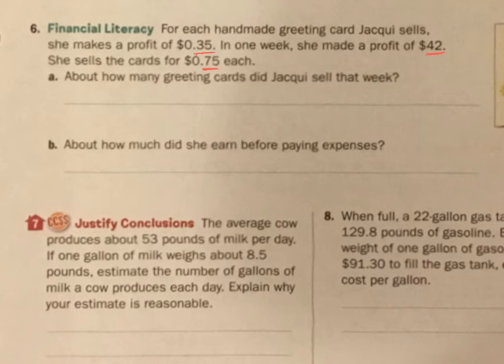Okay? So I have the cost of the cards she made. This is her profit, 42. It's not her total cost, but the profit is 42. It's after she paid her expenses, she is left with $42. So I'm going to put X here for the number of cards sold.